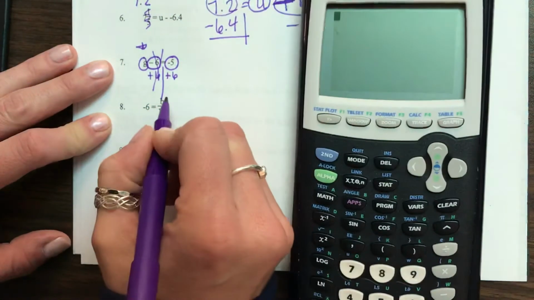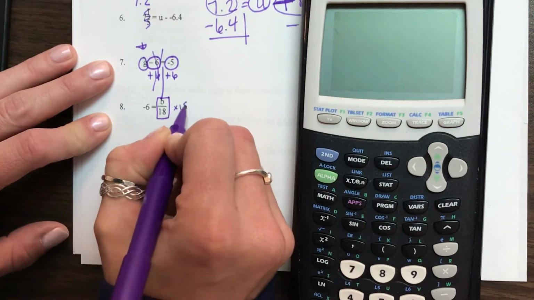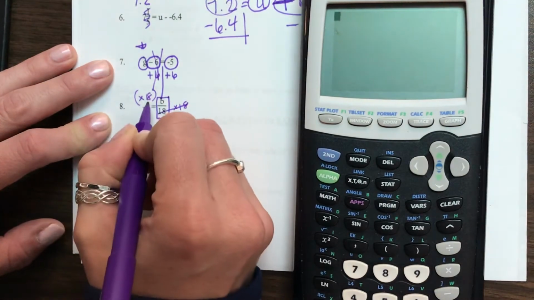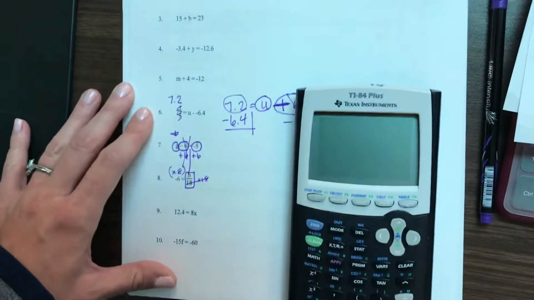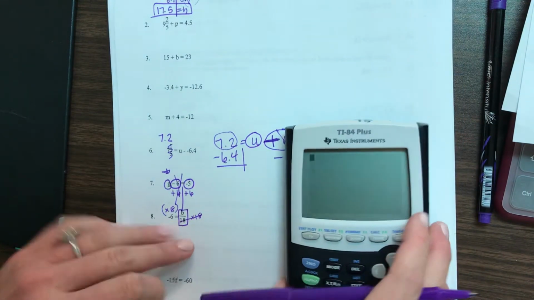On number 8, if you have division, the opposite would be to multiply. Okay, and so 18 times negative 6. And let's look at the back side. On the back.